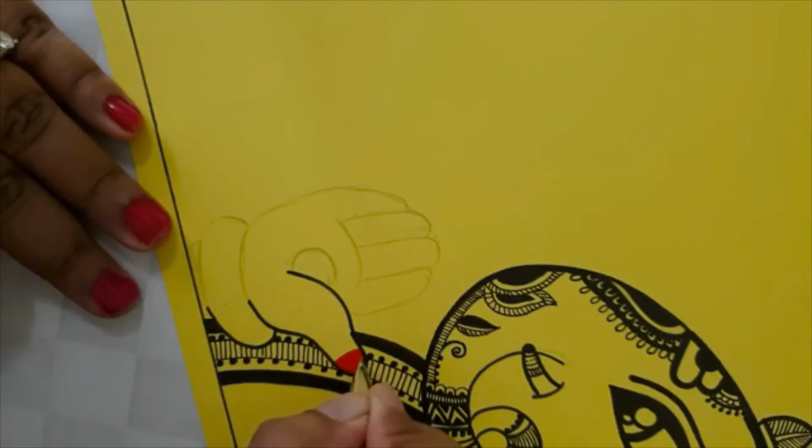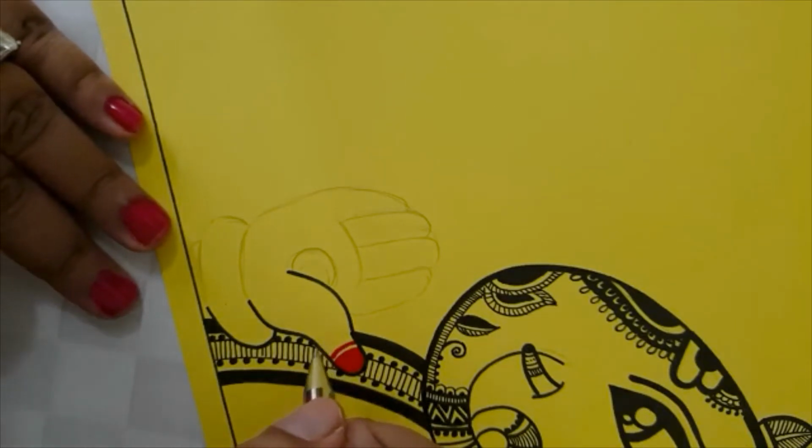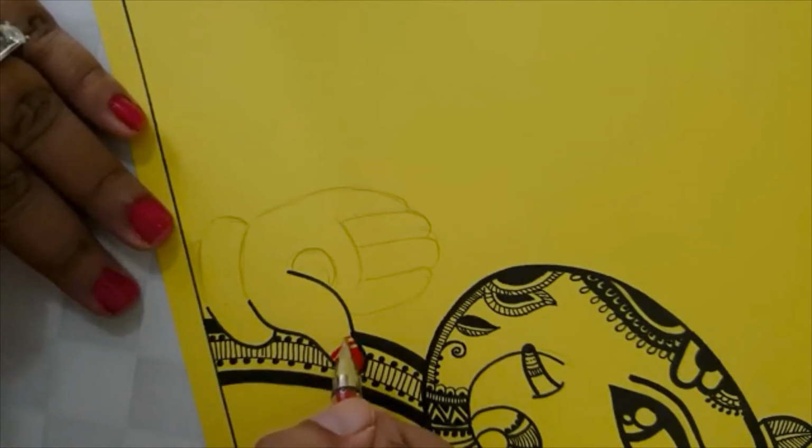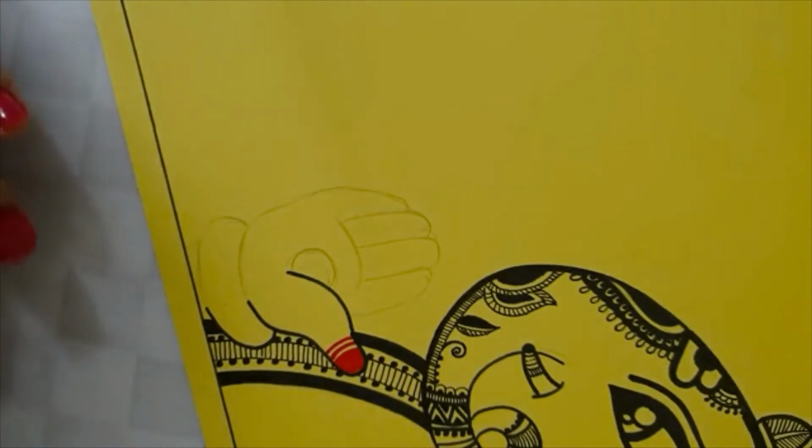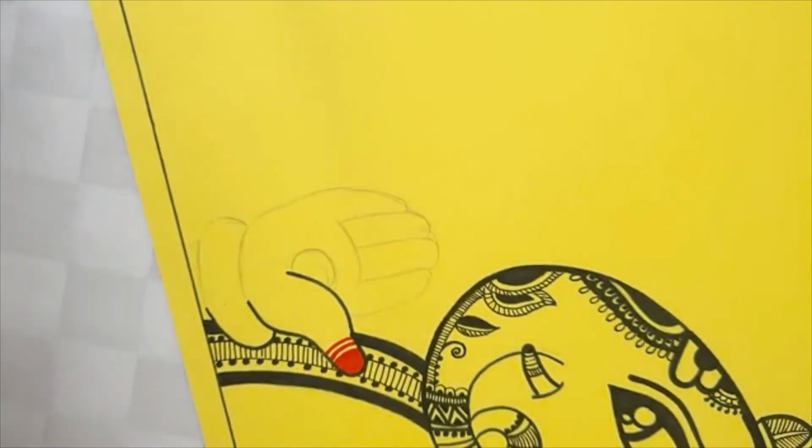It's a normal red gel pen that I'm using, and you can definitely use a sketch pen. And one more line here. Right, so this little bit of red makes this so pretty. The whole thing becomes very lovely.